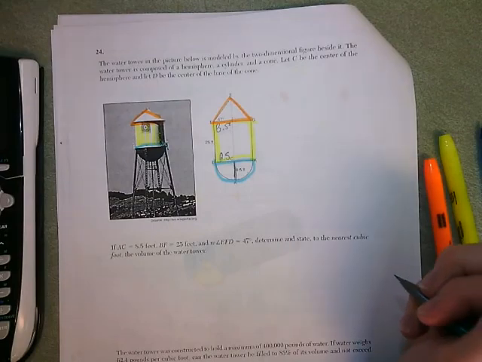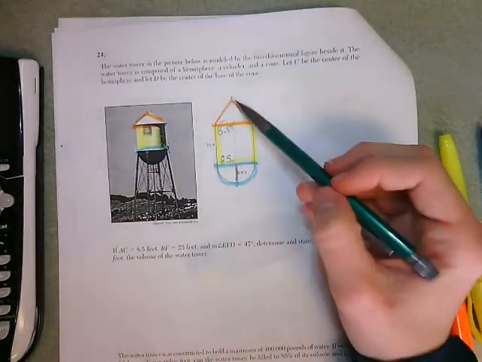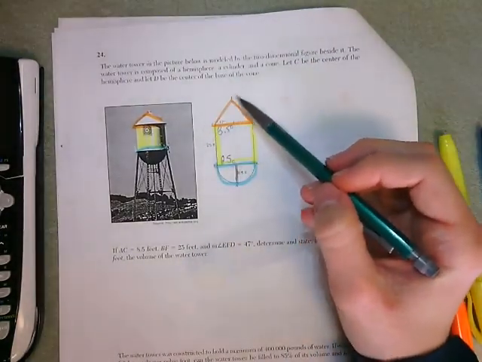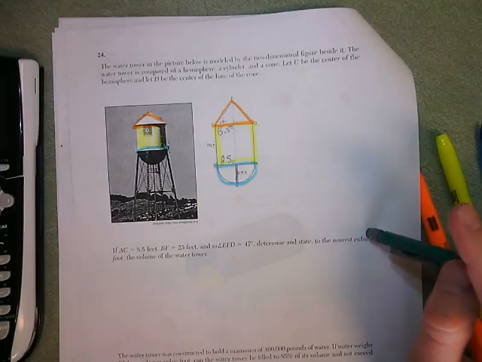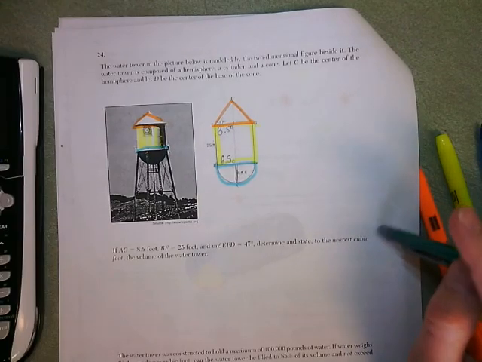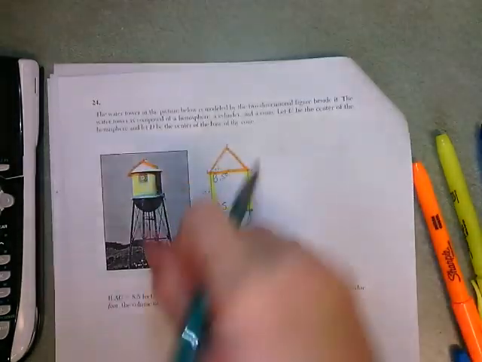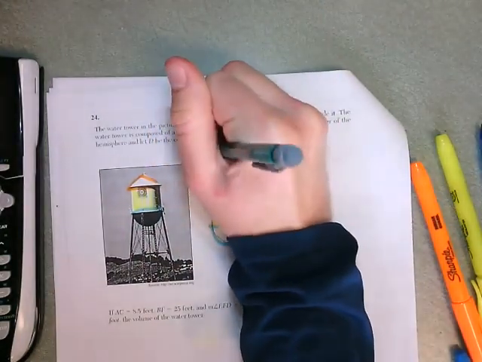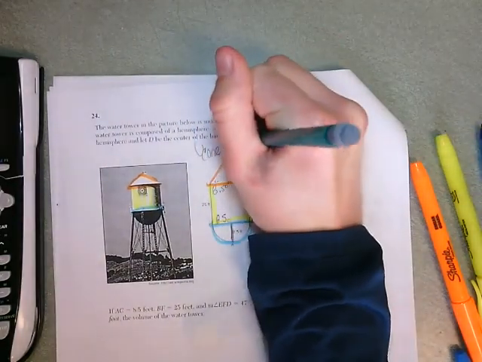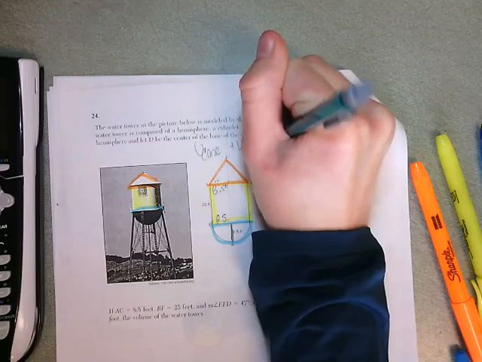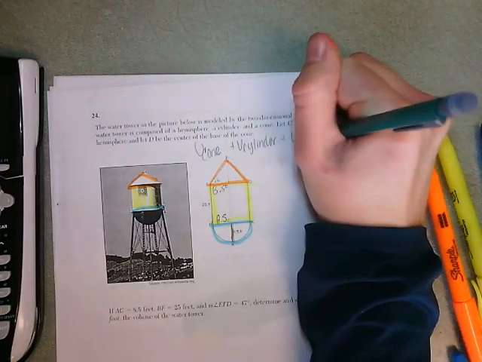BF is 25 feet, and the measure of angle EFD is 47. We want to first determine, to the nearest cubic foot, the volume of the water tower. So the volume of the water tower is the volume of the cone, what's highlighted in orange, plus the volume of the cylinder, plus the volume of the hemisphere.